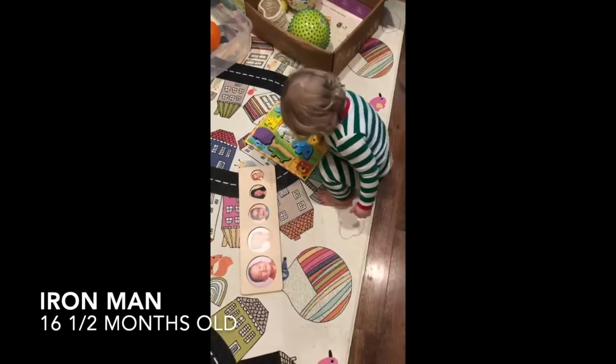I'm going to show you an example of, we call him Iron Man, of how a mom changed the location of a typical puzzle to help with cognition and functioning, to help her little boy look for pieces that were missing. Check it out.